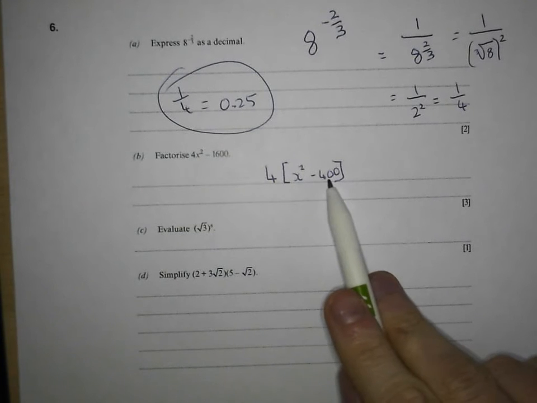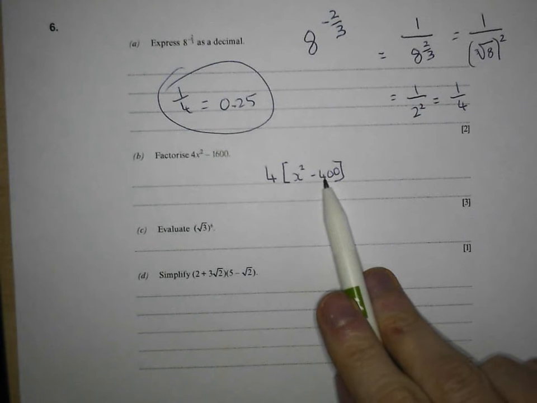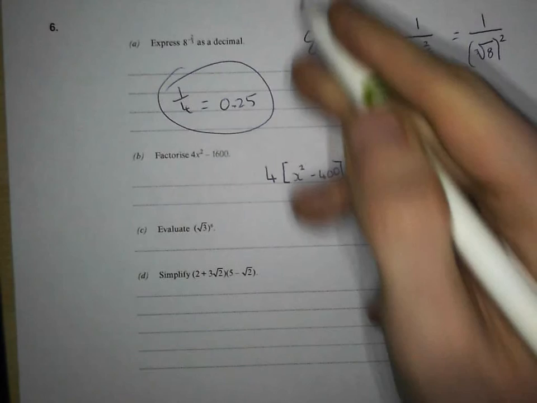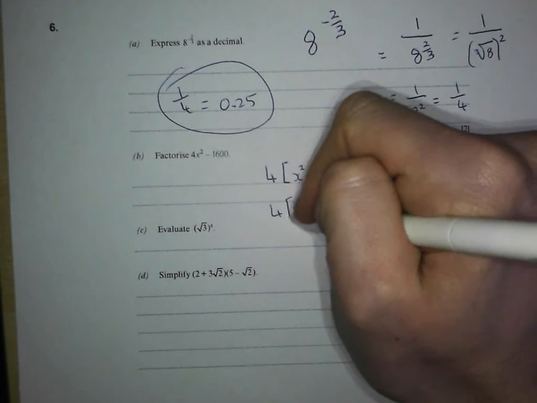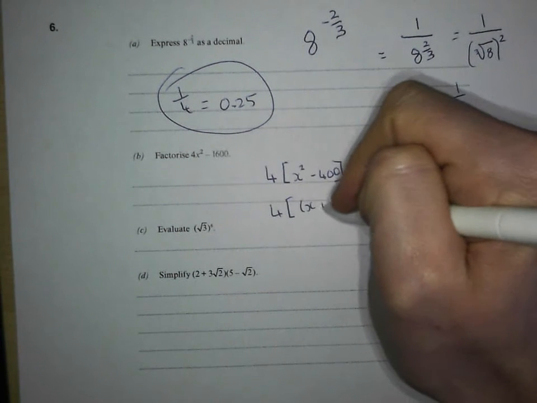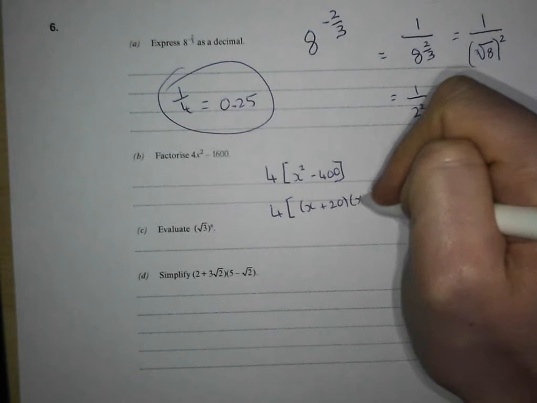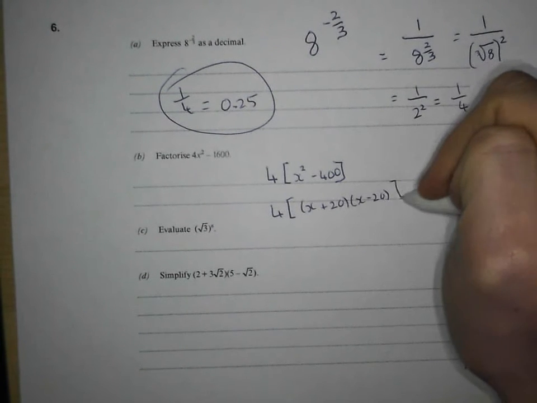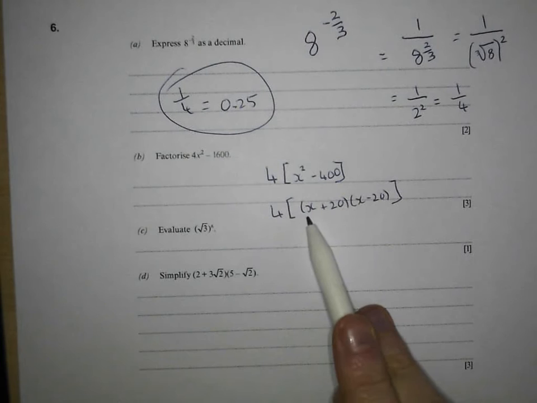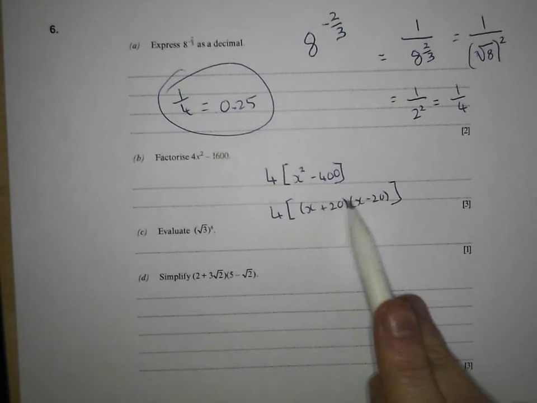You've got to be good enough to recognise 400 as a square number. What times what gives you 400? Well, I think it's 20. 20 times 20 gives you 400. So you end up with 4, and then inside we're going to have an x plus 20 and an x minus 20. And if you expand out this double bracket, you get x times x, x squared, brilliant.